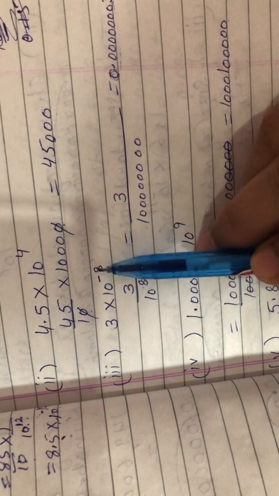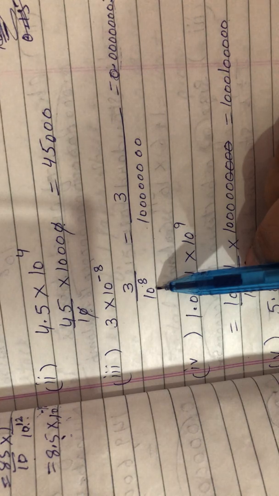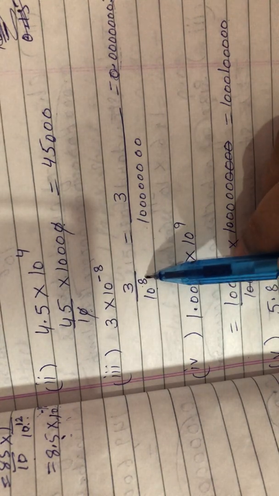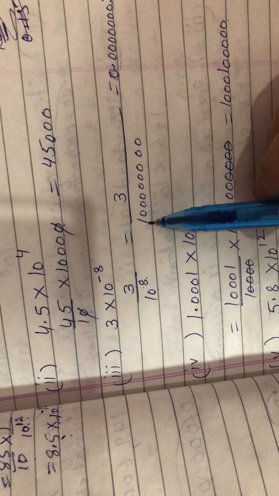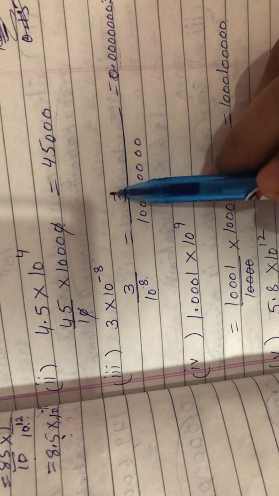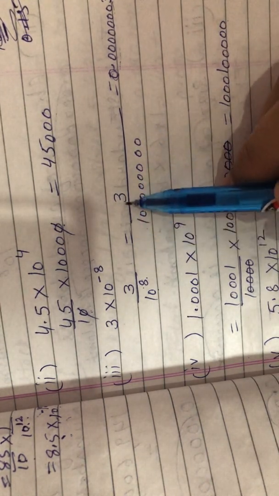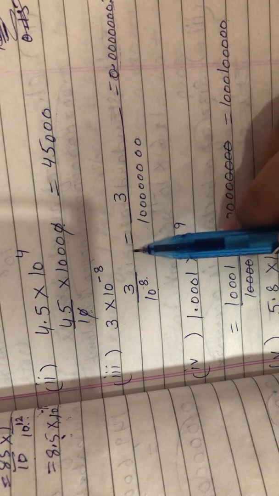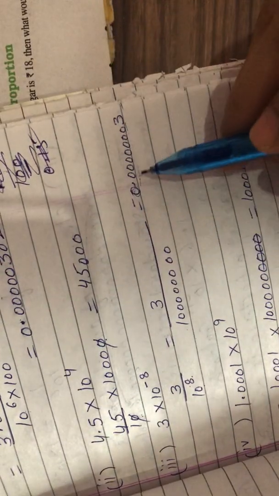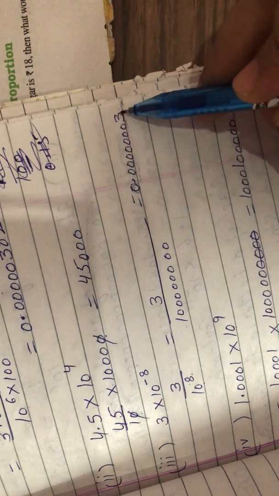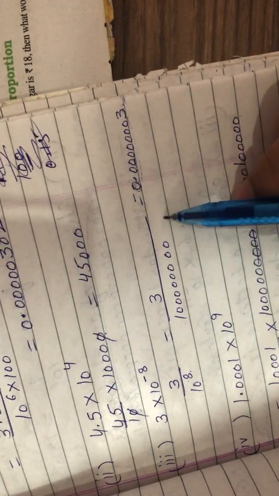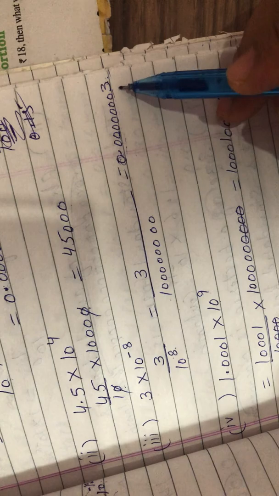Third part is 3 into 10 raised to power minus 8. Again we have a negative exponent, so we'll shift this number to the denominator to make the exponent positive. 10 raised to power 8 means 1 with 8 zeros. So again we have only one digit, so it means we have to put 7 zeros in front of 3 to make it a decimal number. So it becomes 0.7 zeros, then 3. Total 8 digits because 8 zeros were there. So this is the usual form.